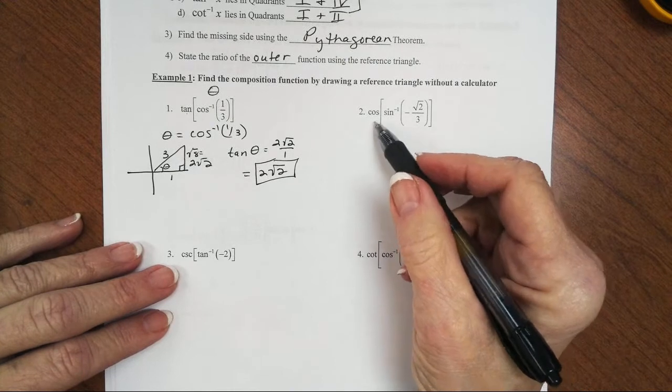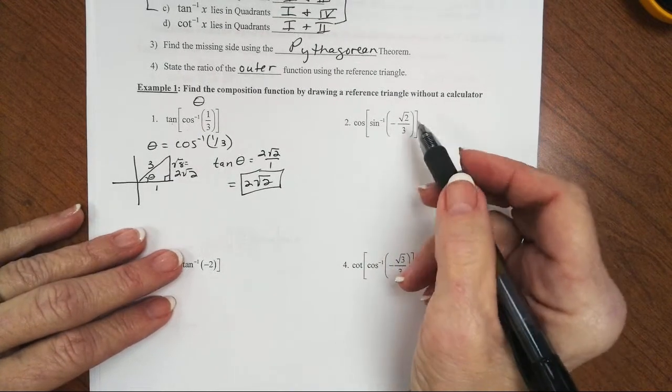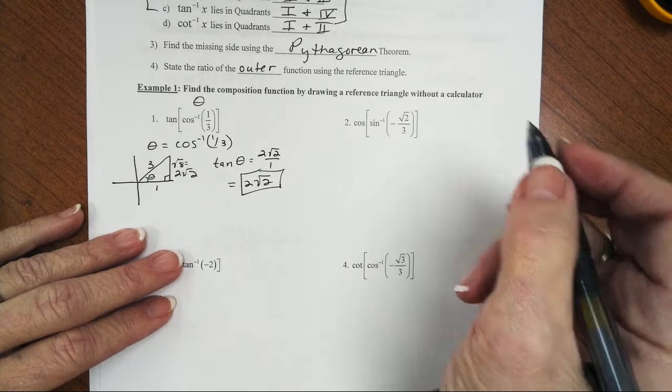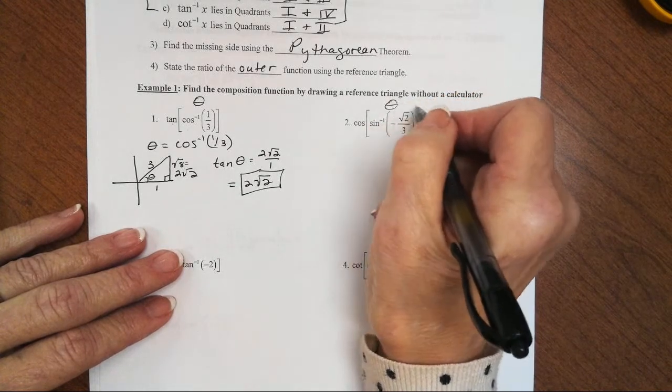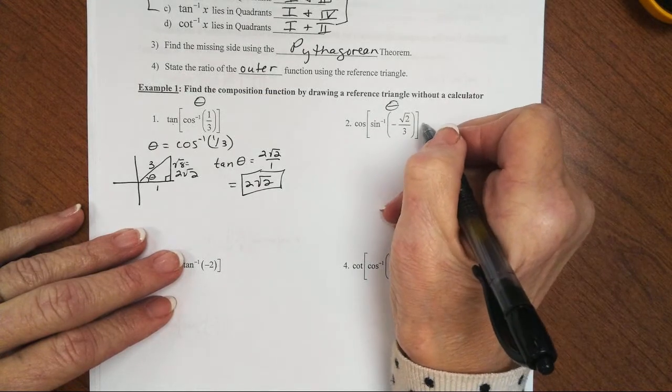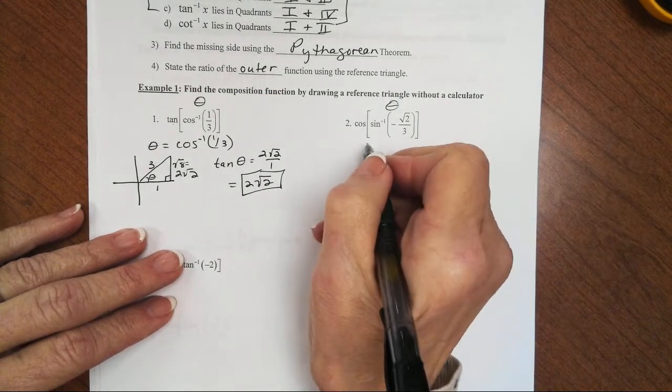Okay, and then we're going to find the cosine of the angle whose sine is negative square root of 2 over 3. Going to do the same thing. So this is theta. This is an angle that's theta.